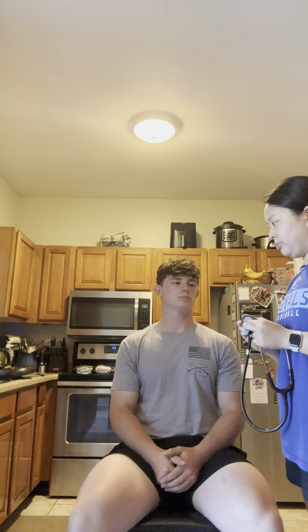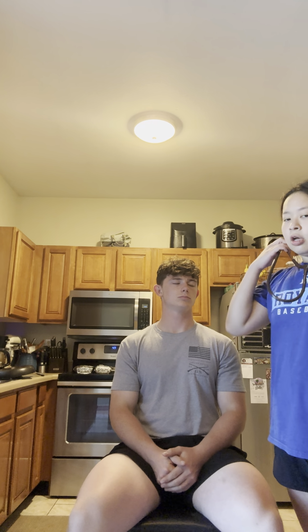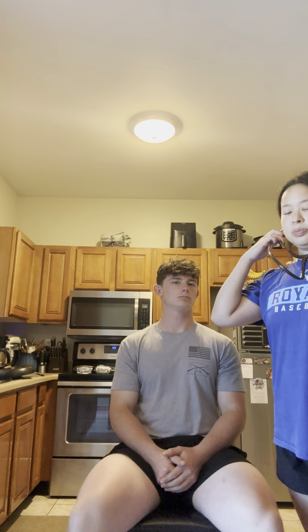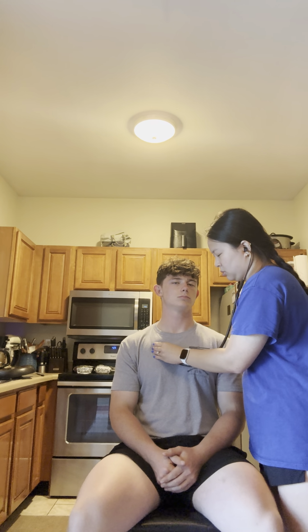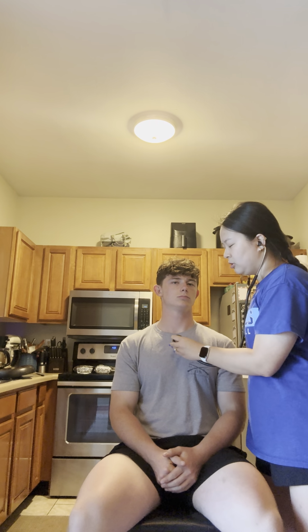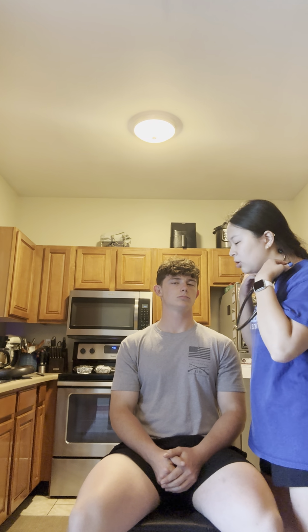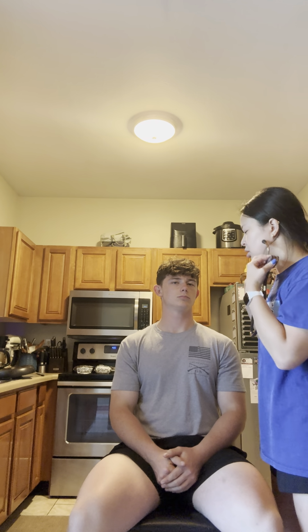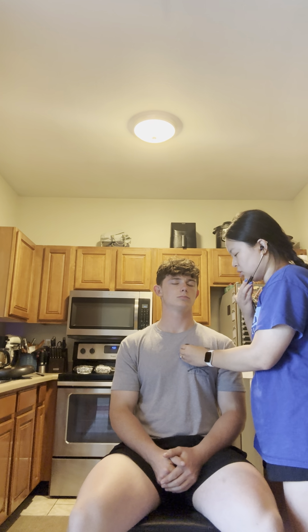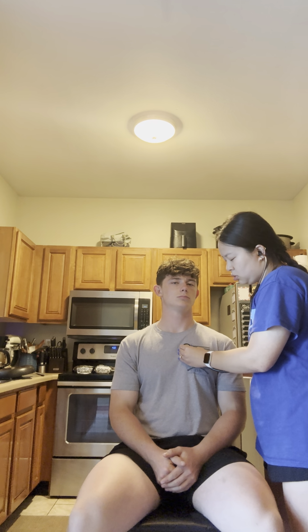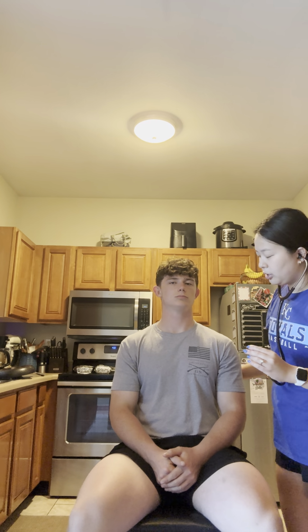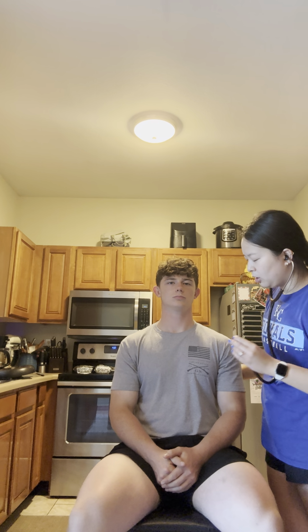Now I'm going to auscultate heart sounds. I'm going to be using the diaphragm for the aortic, pulmonic, and Erb's point. S1 and S2 are heard at the aortic site, no murmurs. S1 and S2 heard at the pulmonic site, no murmurs.